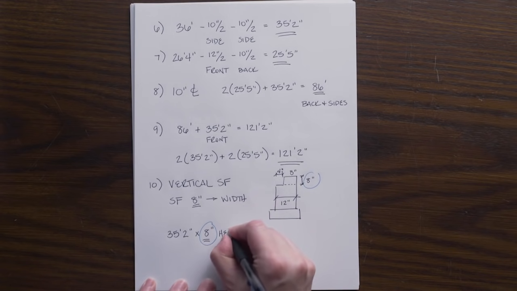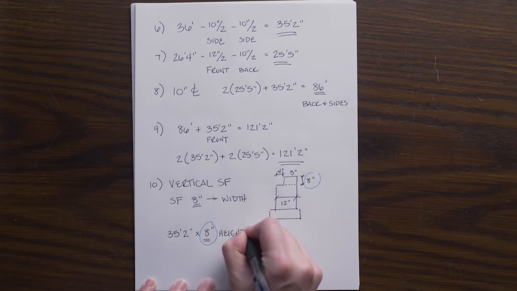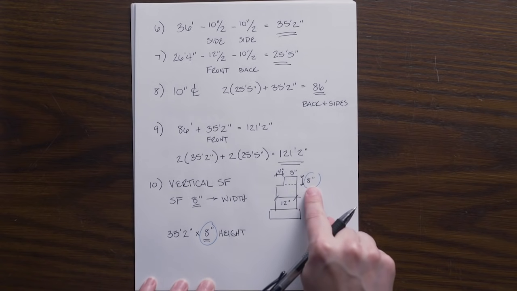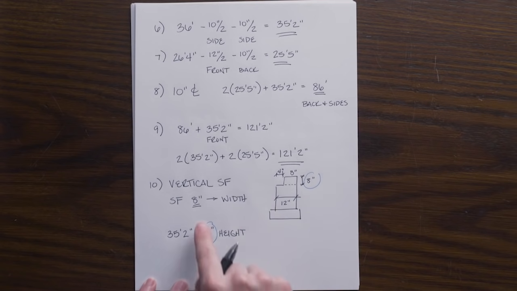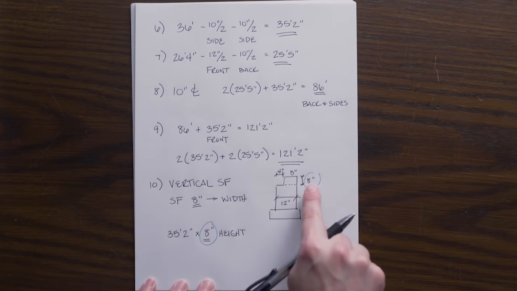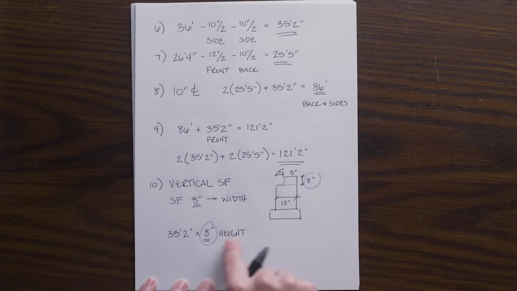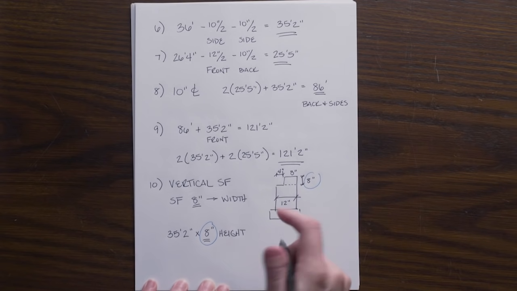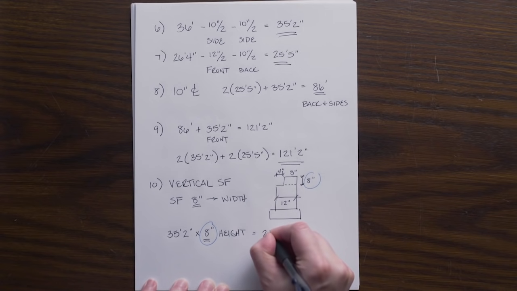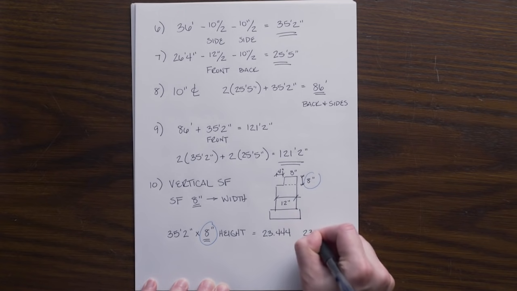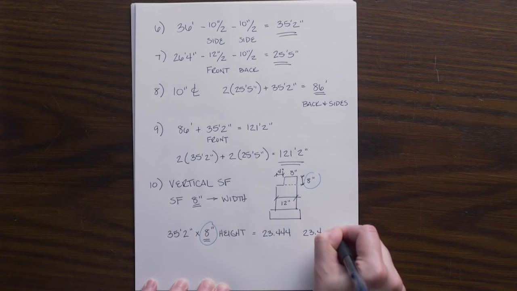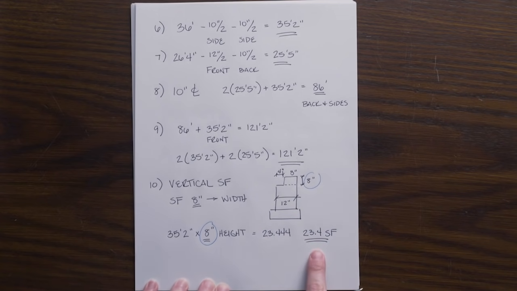When we're dealing with an 8-inch block, it can get confusing because both the width and the height are the same, but when we're trying to find a vertical square foot, we need the height, not the thickness. So if we multiply that out, we come up with 23.4 repeating, or 23.4 square feet of 8-inch block.